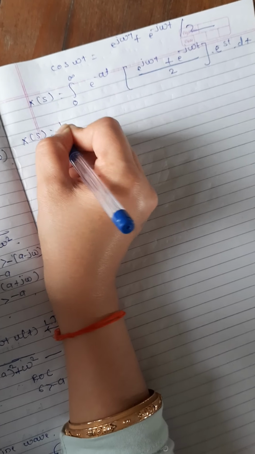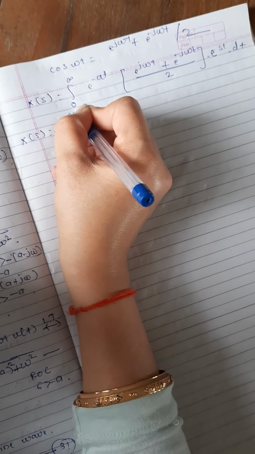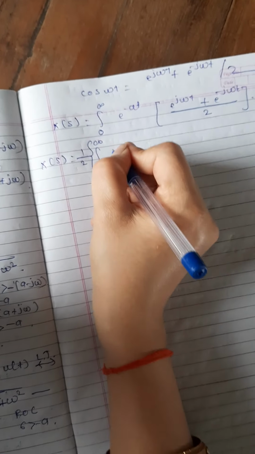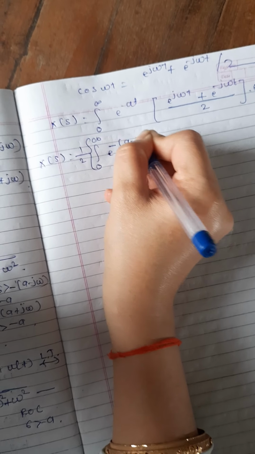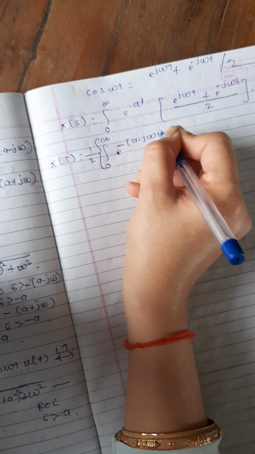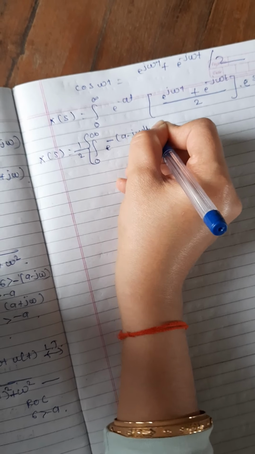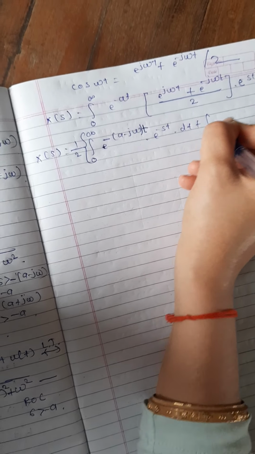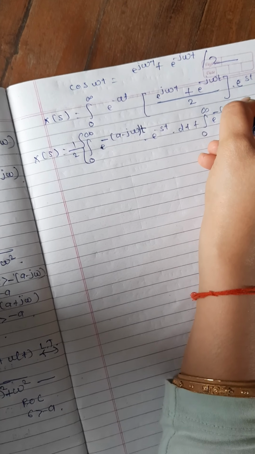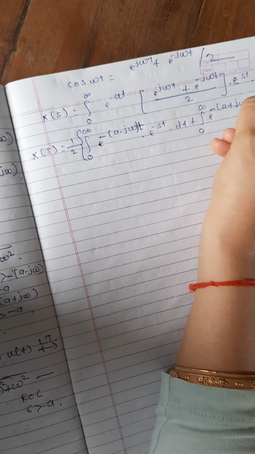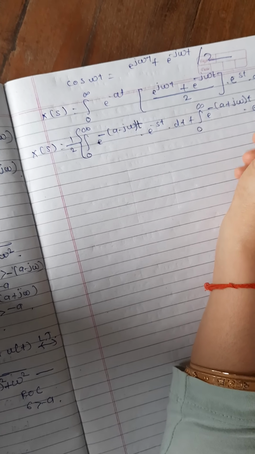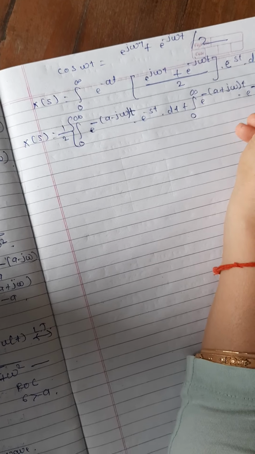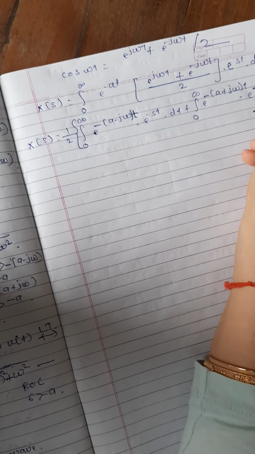Now 1 by 2 is a constant outside the integration. The integral from 0 to infinity of e raised to minus of a minus j omega t, which is common, into e raised to minus st dt, plus the integral from 0 to infinity of e raised to minus of a plus j omega into t, e raised to minus st dt. This is equation number 33.